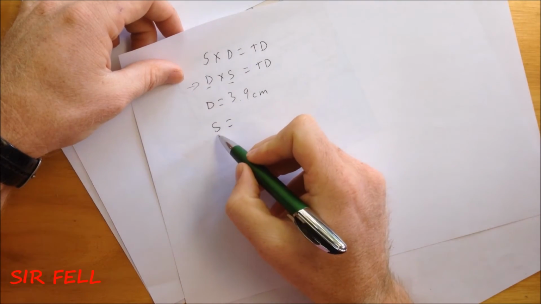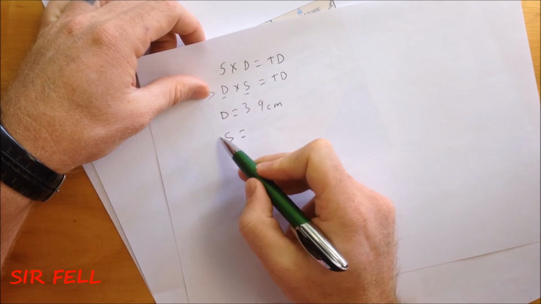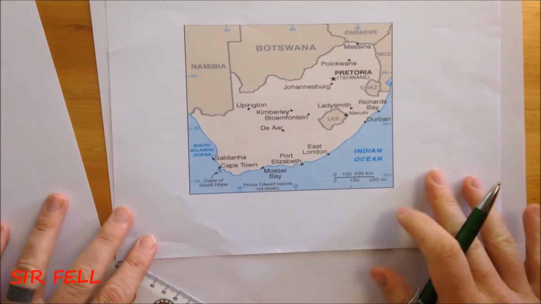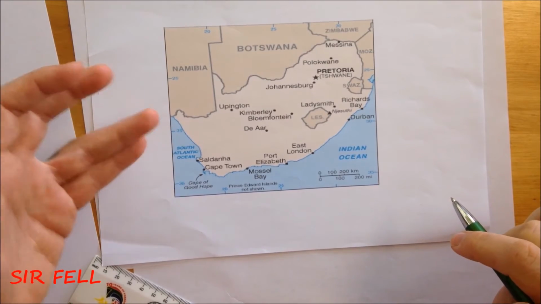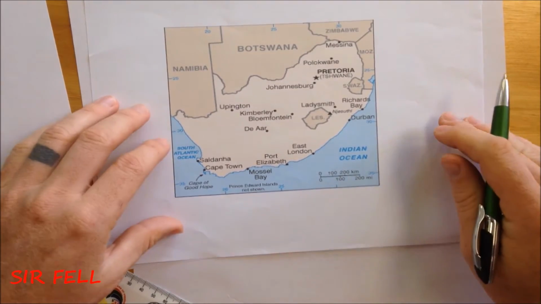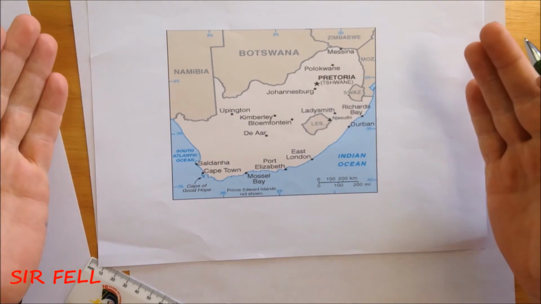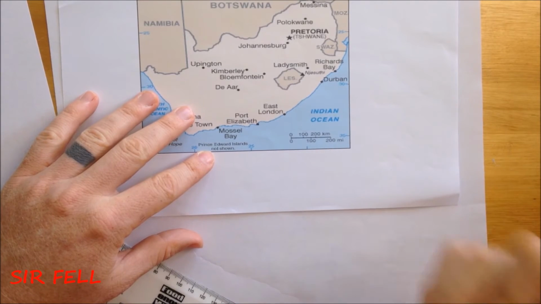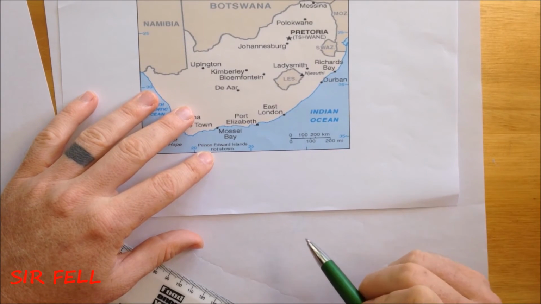I need to work out what the scale is, because distance times scale equals true distance. In the last video, I showed you that we can find a scale in three different ways: a word scale, a ratio scale, and a line scale. Looking at this map, I don't see a word scale or a ratio scale, but I do see this line scale. Take your line scale and convert it into a ratio.